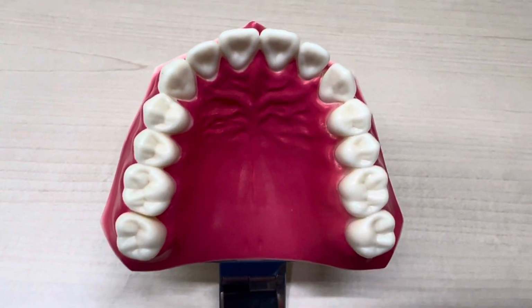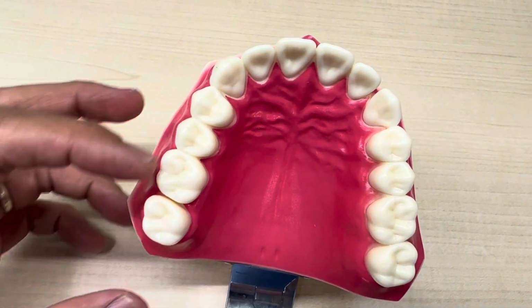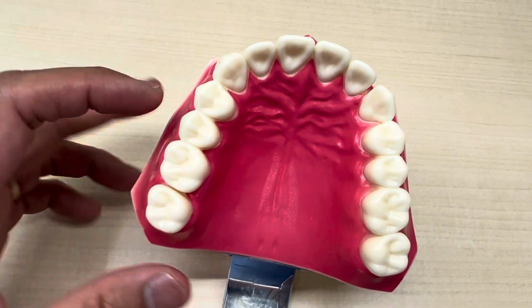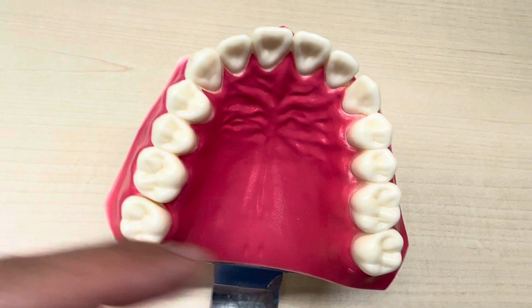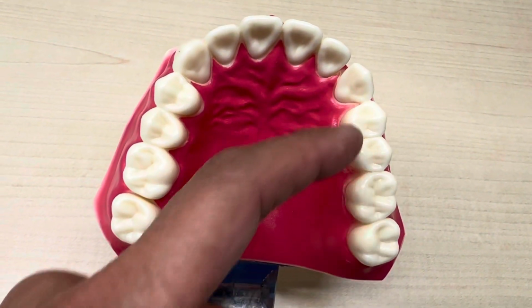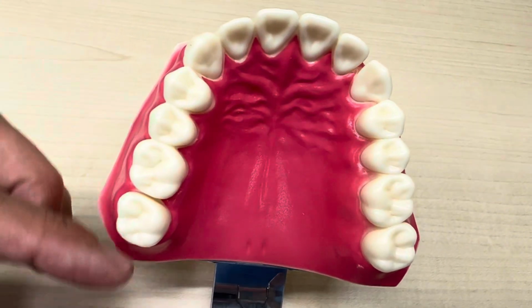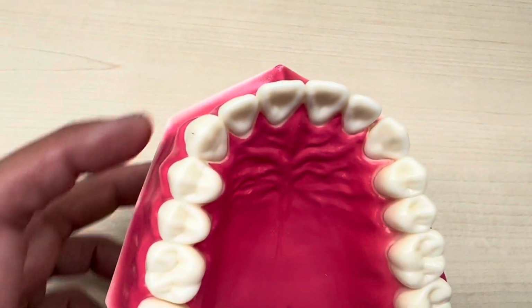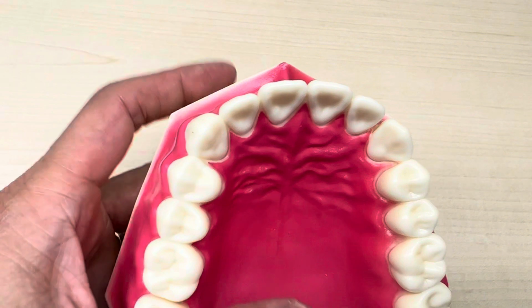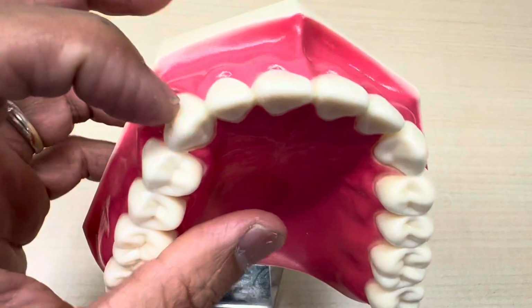The other thing I want to teach you is that any tooth from here to here is called a posterior tooth, meaning a tooth at the back. In dentistry we call them posterior teeth: premolars and molars. Starting from the canine to the canine, we call anterior teeth. That's what we call front teeth, or anterior teeth.